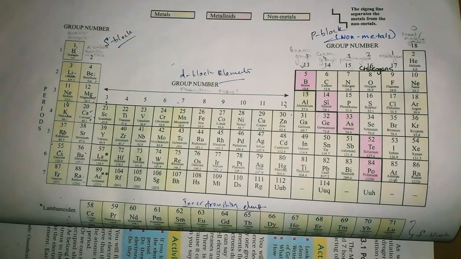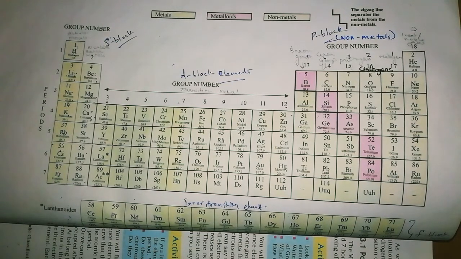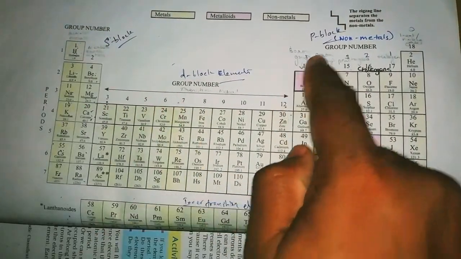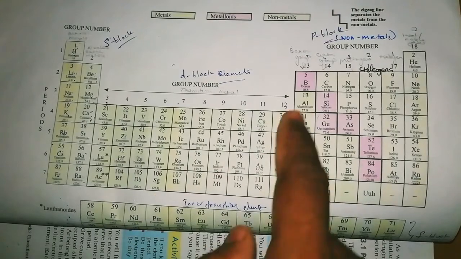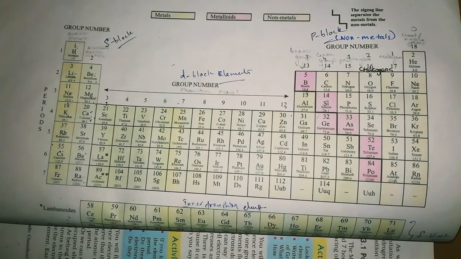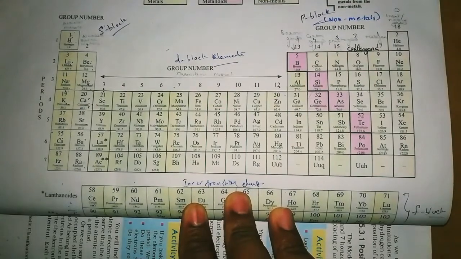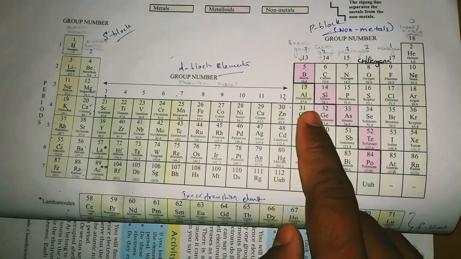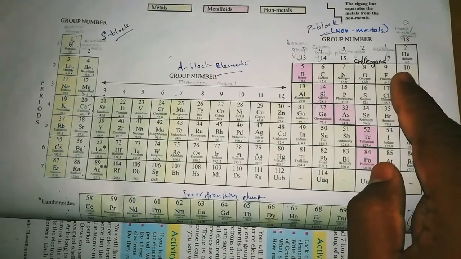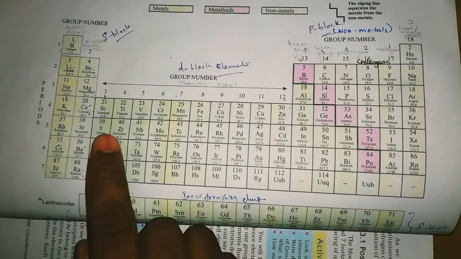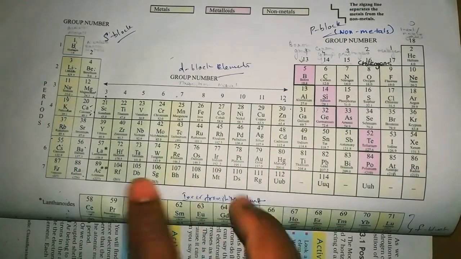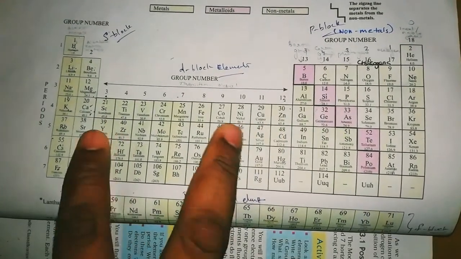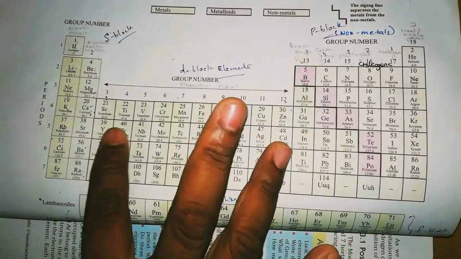In today's class, we are going to learn more about S block elements, P block elements, D block elements, and F block elements. I hope you remember what I told you in the last class. S block elements are the first and second groups. P block elements start from the 13th to the 18th group, and the groups present between 3 to 12 are all D block elements. That means these are transition metals, present between S and P.